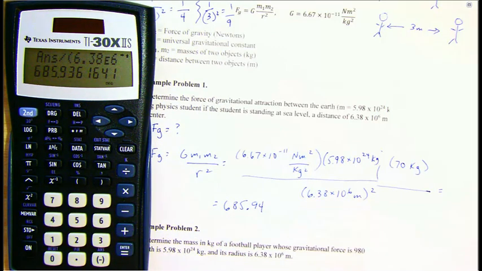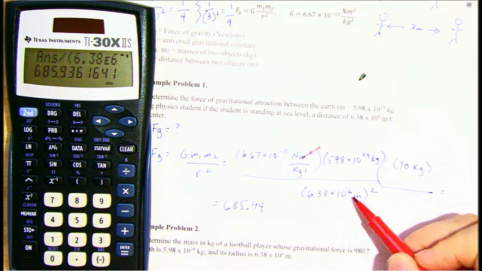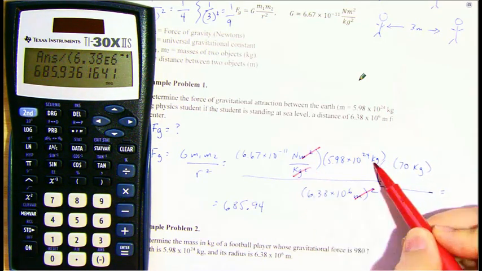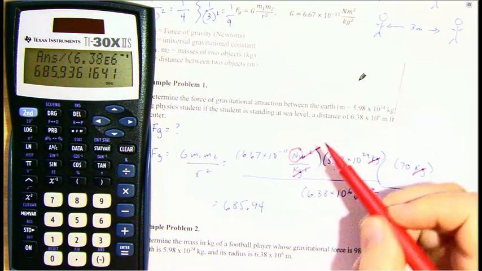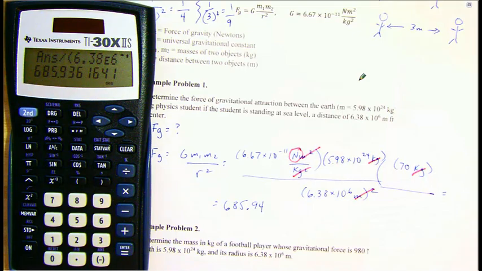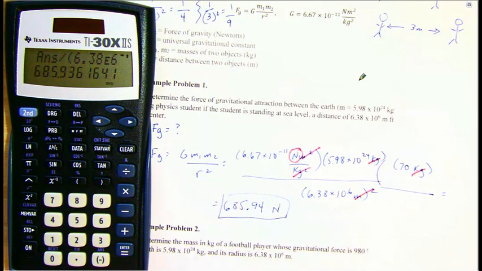And then you always want to put your answers in units. So how do you decide what units to use? You look at what doesn't cancel out. So here, meters squared canceled out. Kilograms squared canceled out because kilograms times kilograms is kilograms squared. What's left over is newtons. So that is our answer, 685.94 newtons. So that's how you solve for the force of gravity.